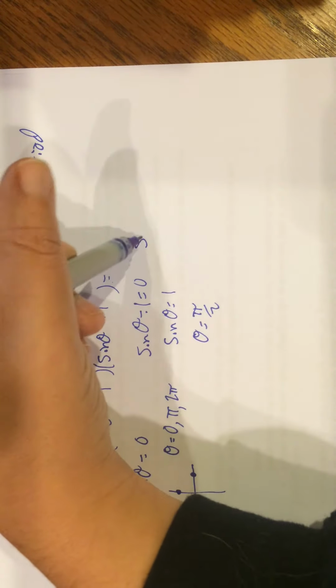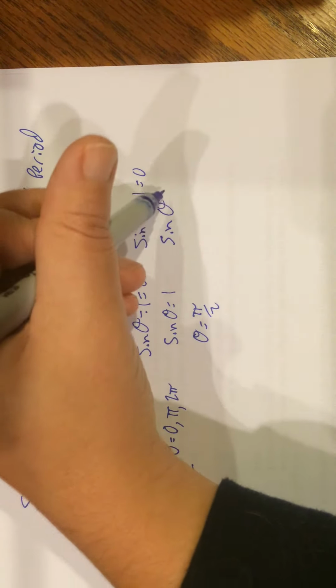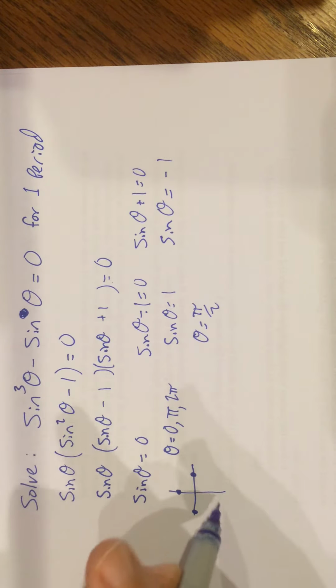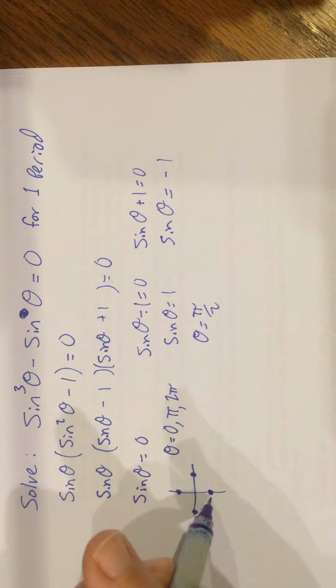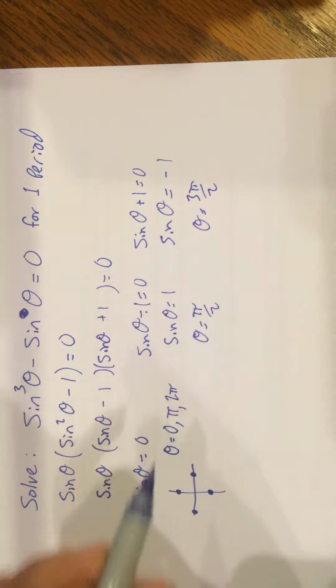Okay, so then I have sine theta plus 1 equals 0. So sine theta equals negative 1. So where does y hit negative 1? And that would be down here. So theta equals 3 pi over 2.